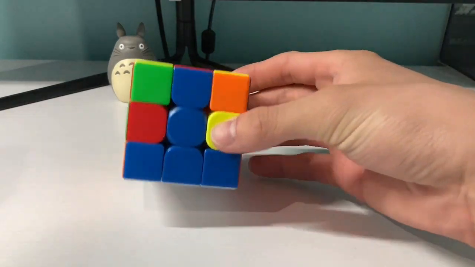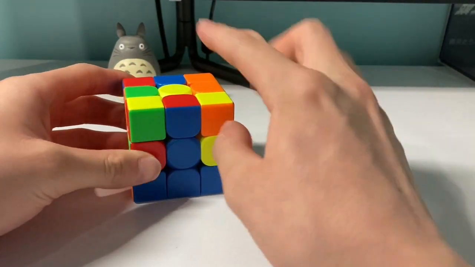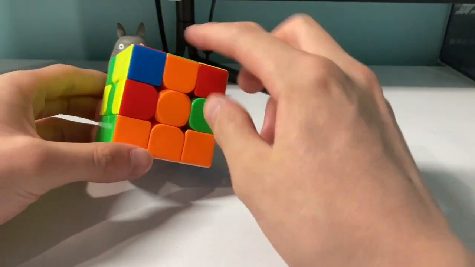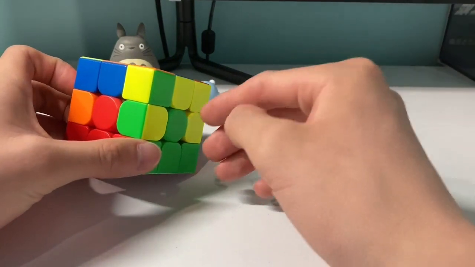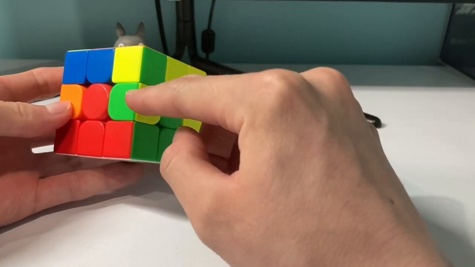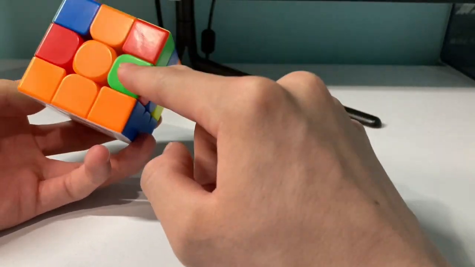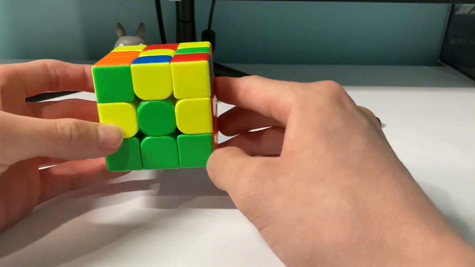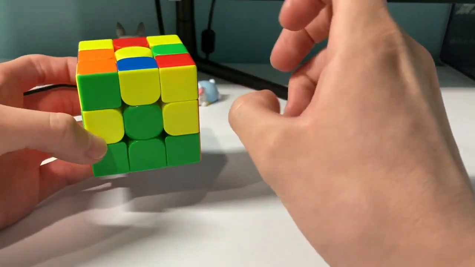Okay, so the next step to solving in the beginner method is getting the second layer. So we've solved these centers already because they're always solved, but the part we're trying to solve right now is these parts. So these middle pieces all around, like this one, this one, this one, and this one. And that's basically solving. Once we've done that, we've solved 2 layers, so that's perfect.